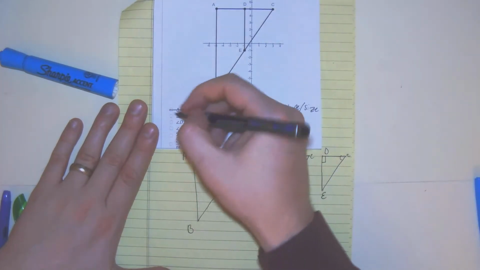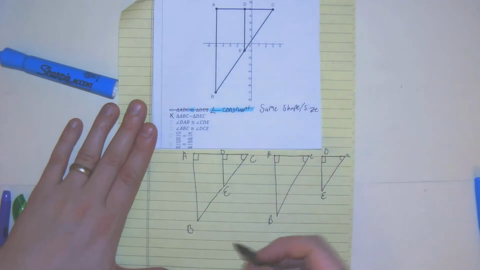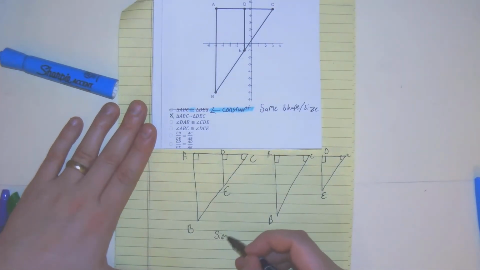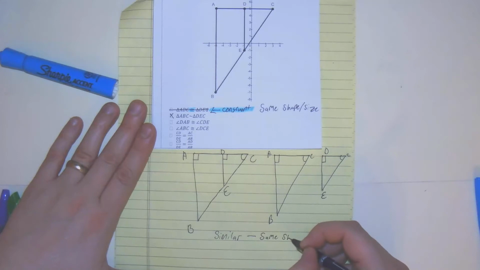So the first one is going to be true. And remember, similar triangles means that they are going to have similar angles. And similarity, I'll write down here, what it means for it to be similar is same shape, but different size.